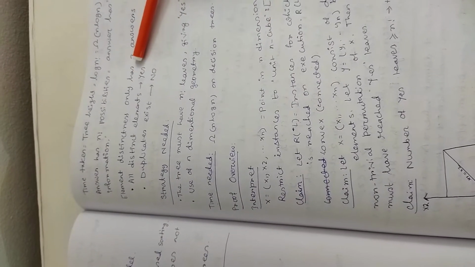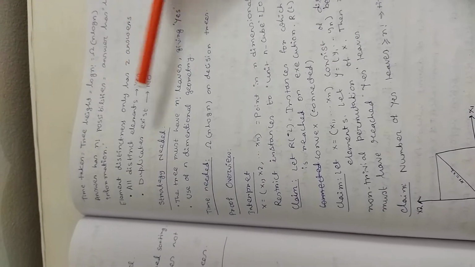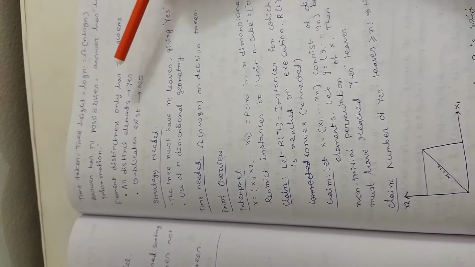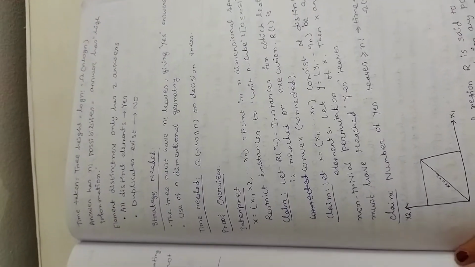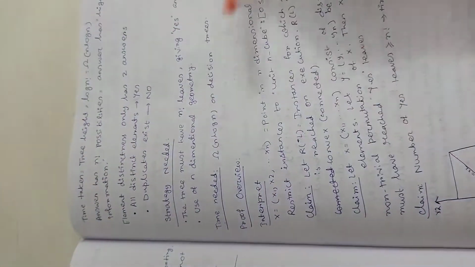Either all the elements are distinct, so we get the output yes, or there is at least one pair of duplicates, for which we get the answer no. Even if there is just one pair of duplicates, we get the answer no.